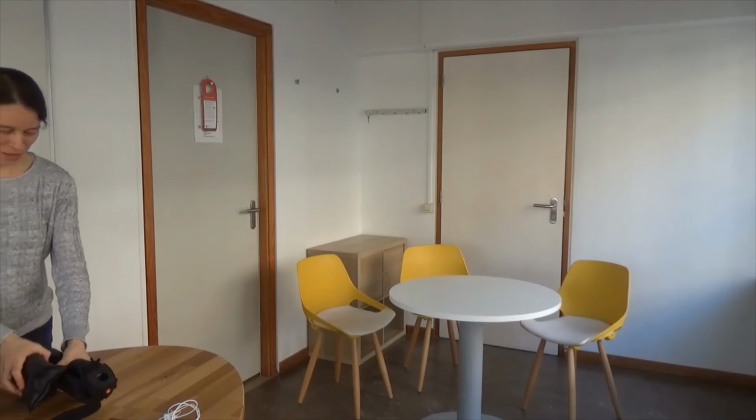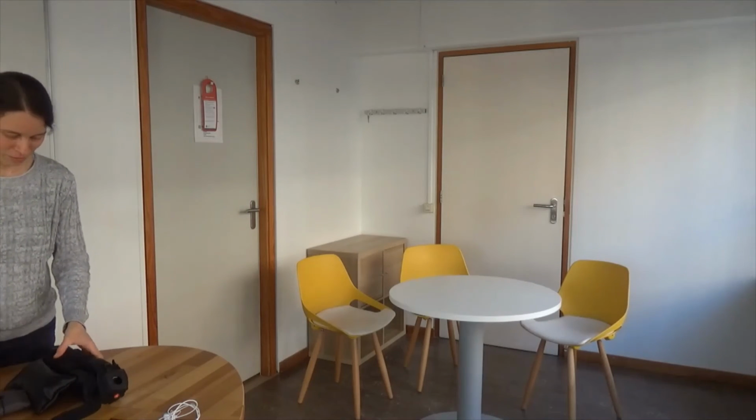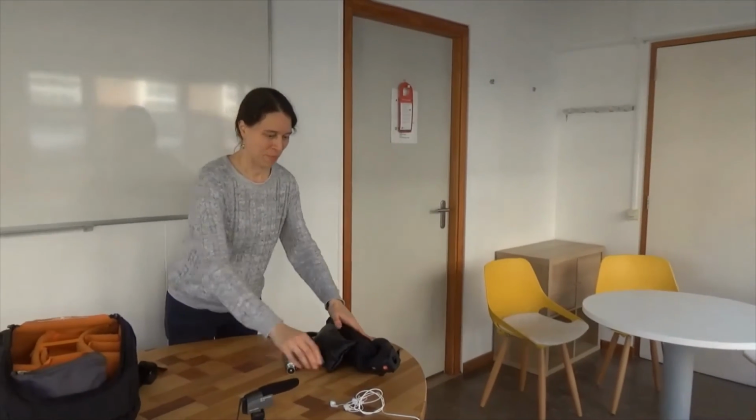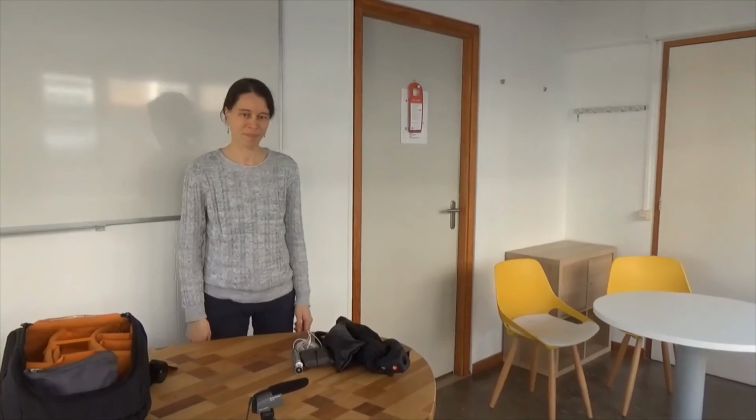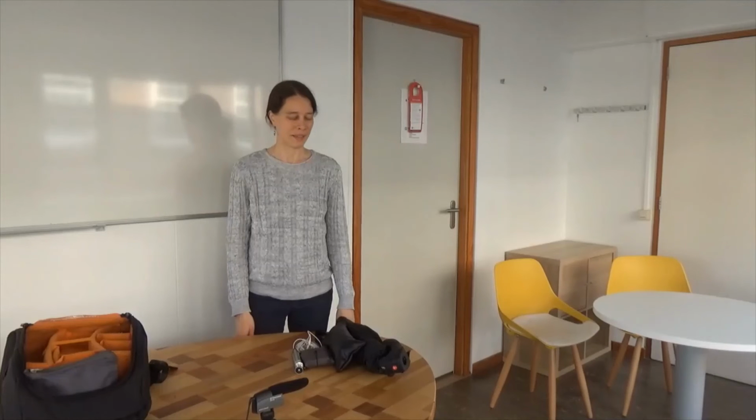Okay, so this is our equipment neatly packed into small bags, and yeah, also the headphones. And yeah, then you're ready.